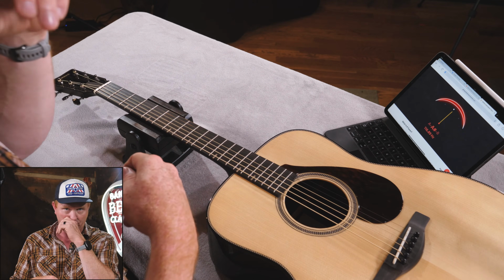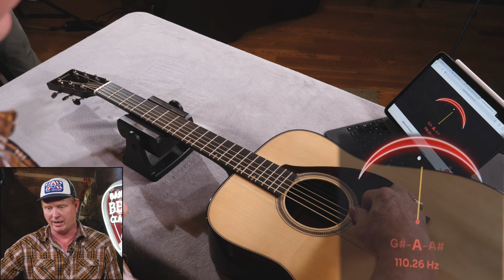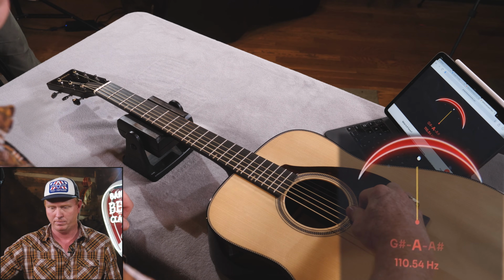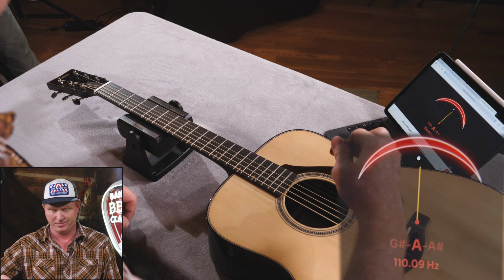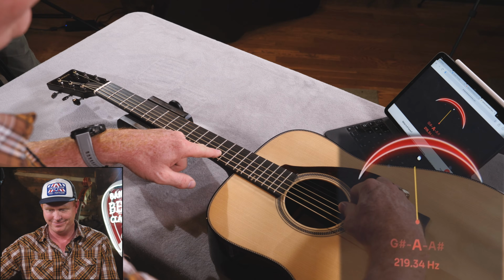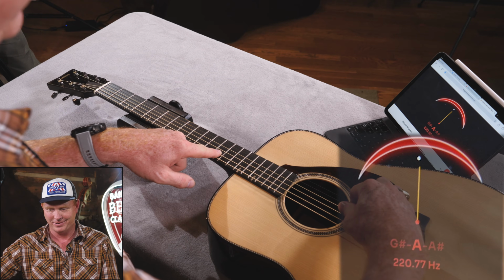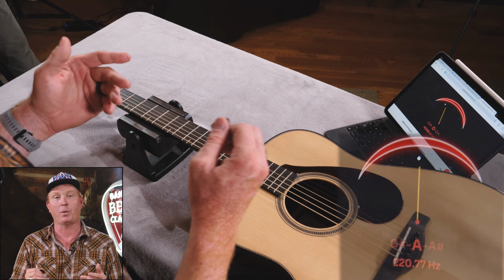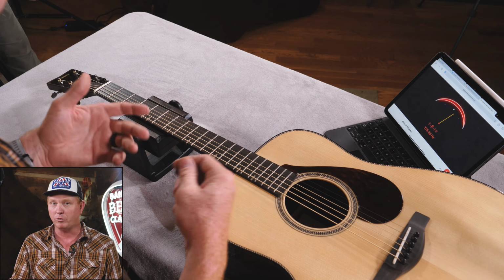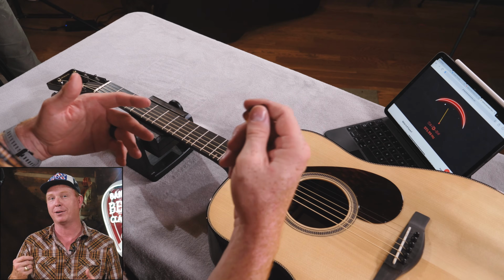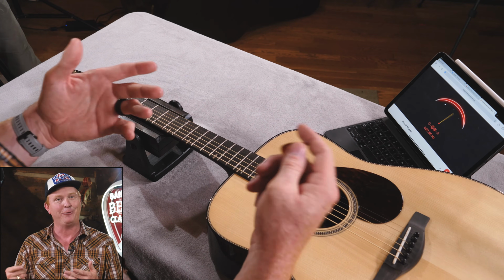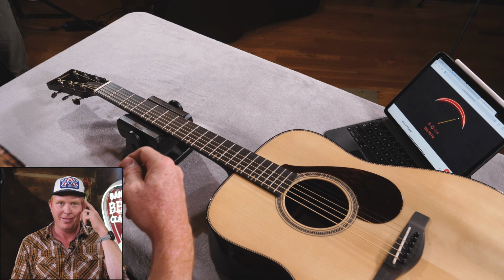And I can show you that here on this tuner. Check it out. This A note is right at 110 hertz. If I go to the 12th fret and I play it, what is it? It's right at 220. So the relationship is that every octave that we climb, the hertz doubles. If we went one more octave up, what would it be? It would be 440, A440. Okay, you probably heard that before.